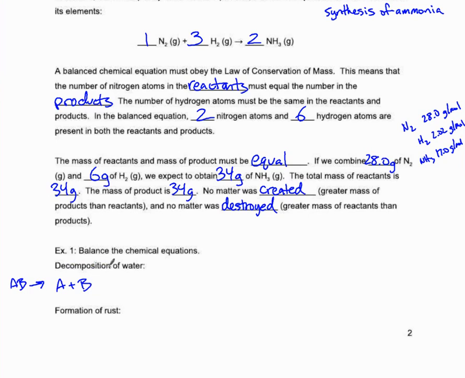And so if it's the decomposition of water, water is our reactant, and it is breaking down into its only option, elements, which would be hydrogen and oxygen.